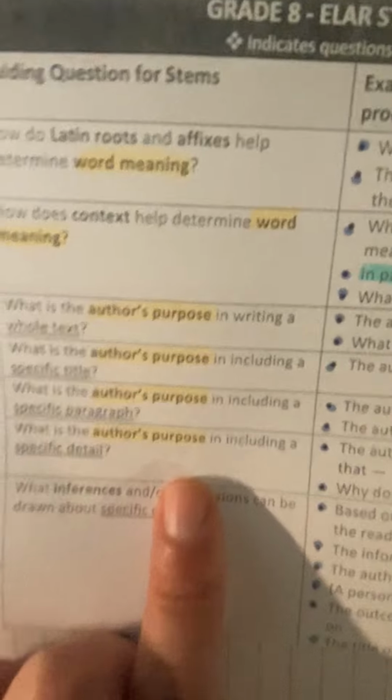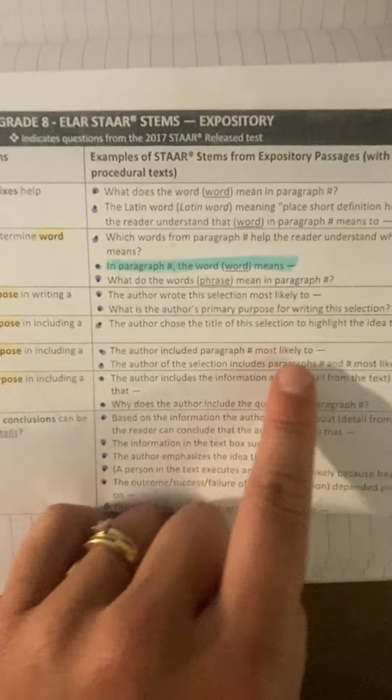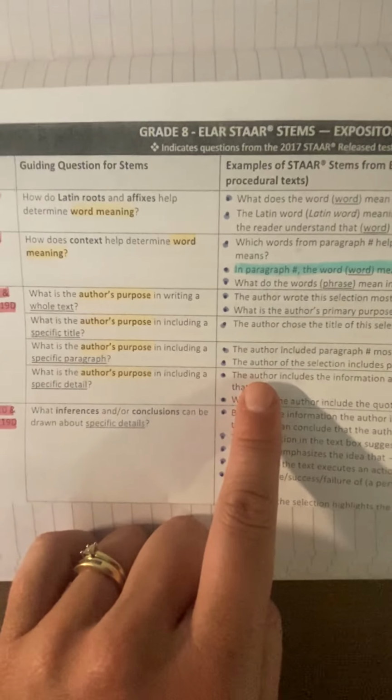And then remember, this lesson was about author's purpose. So which STEM questions did we look at? Author's purpose. Okay, so you're going to make sure that they understand all the words and all of those STEM questions that you talk about in class.